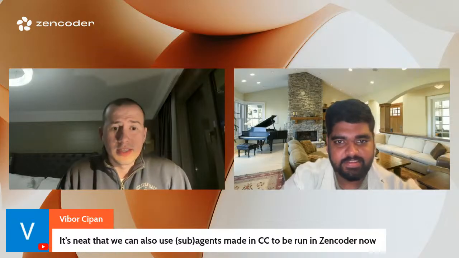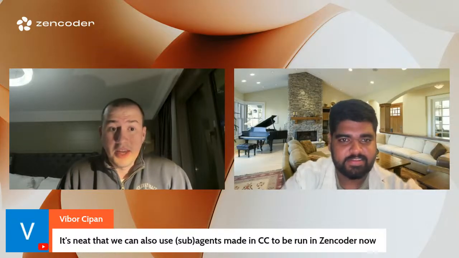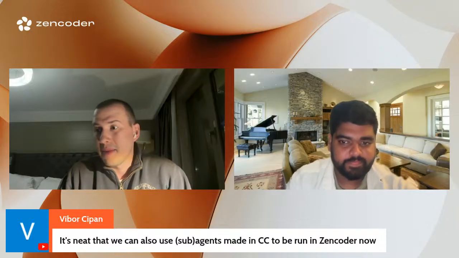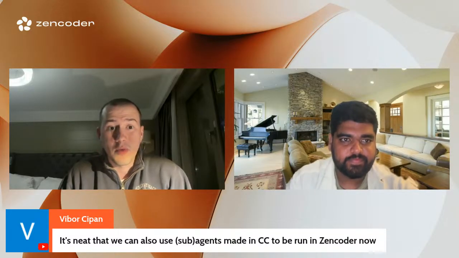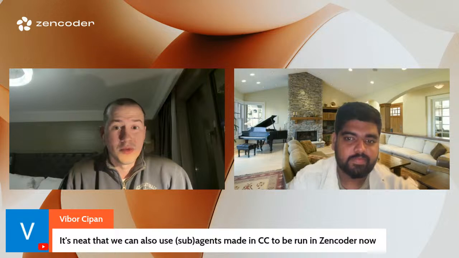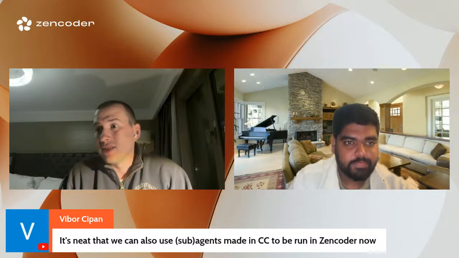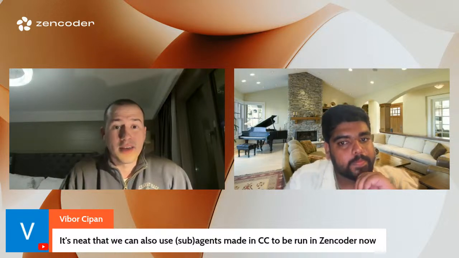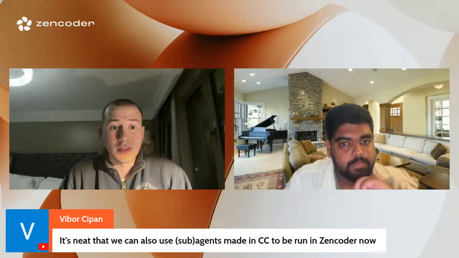I think it's neat that we can also use sub agents made in CC. Yeah. So again, you really don't have to. It's not an either or situation. You should be free to experiment with different provider platforms, with different configs to figure out what fits, what works for you, what doesn't, and just get the value add from the individual services, including Zencoder.